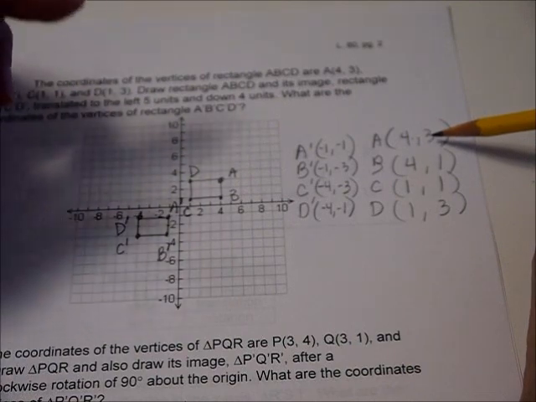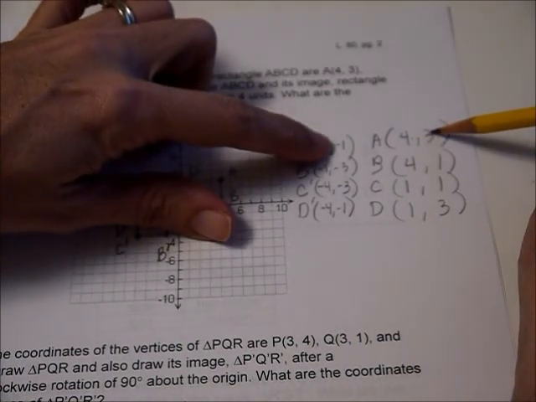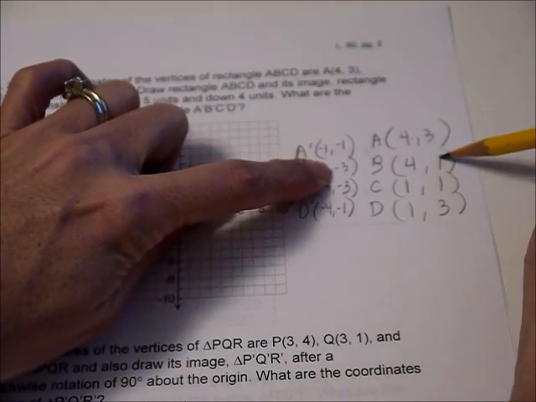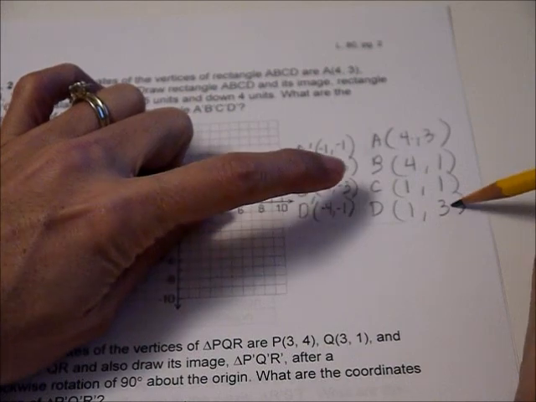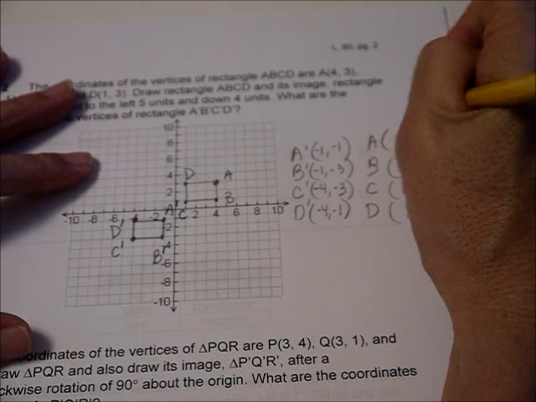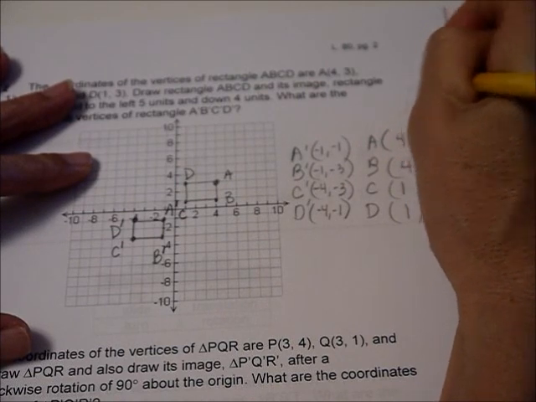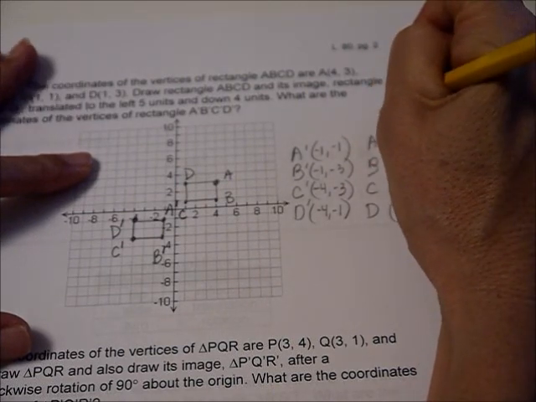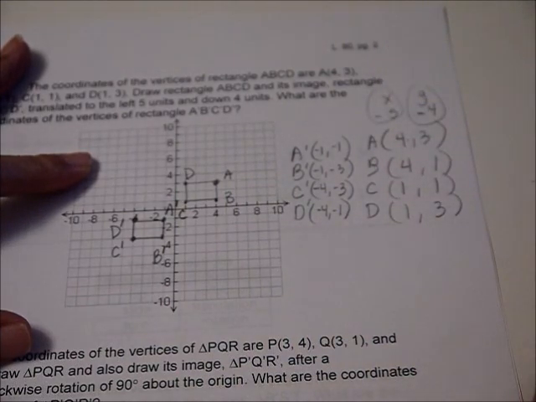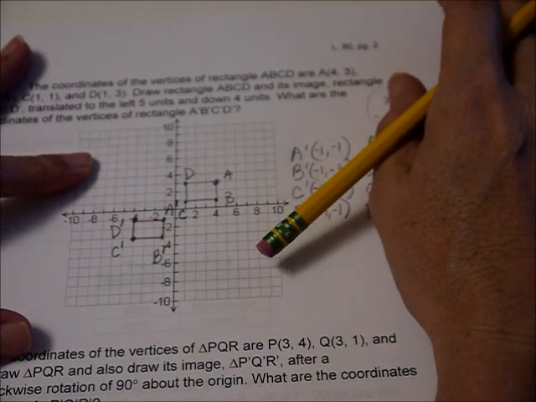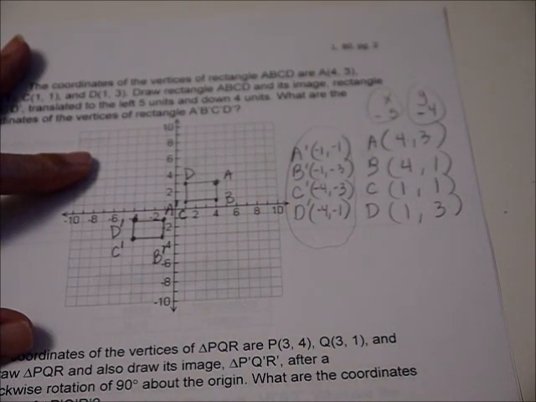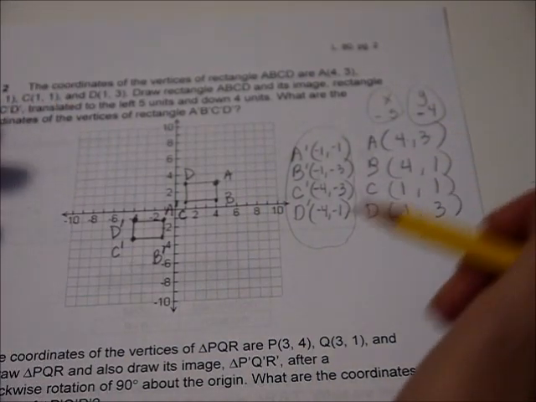That was the left shift. Now when we went down, the y coordinates went down. So 3 minus 4. 1 minus 4 is -3. 1 minus 4 is -3. 3 minus 4 is -1. So the y's went -4, and the x's went -5. So that's kind of the rule of what happened. Okay, it's alright if you didn't write this part down. What we really had to make sure you wrote was this. I'm wanting you to see the pattern though, because that's going to come up a lot.